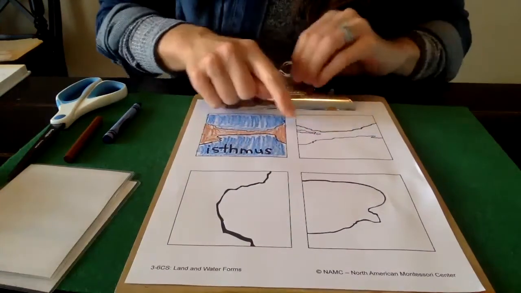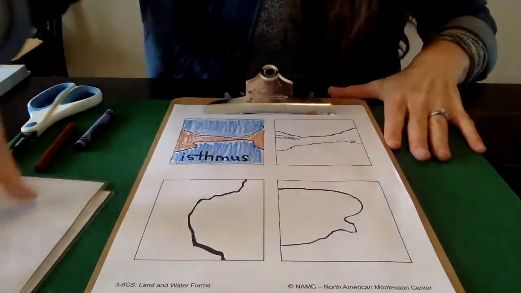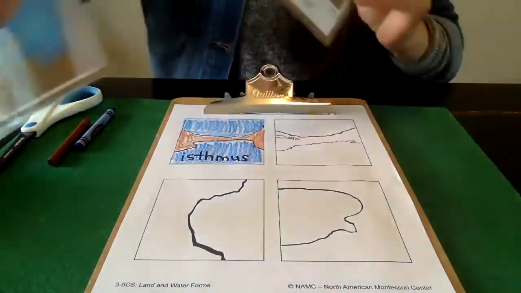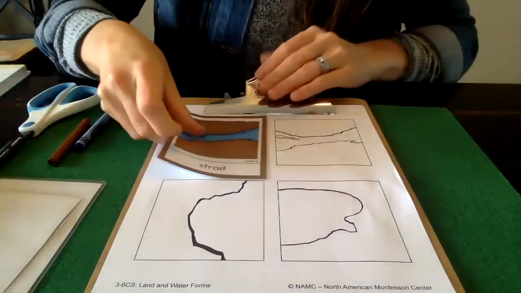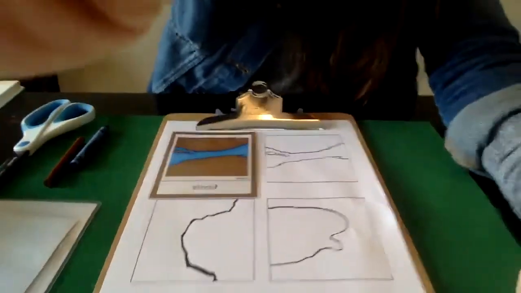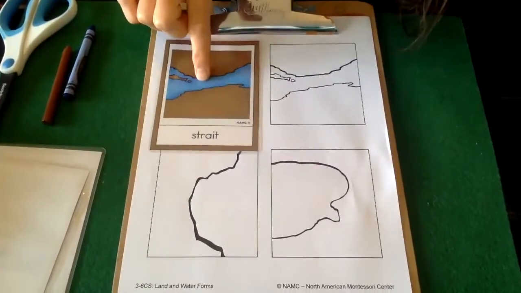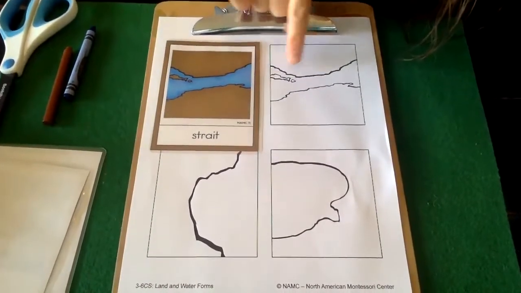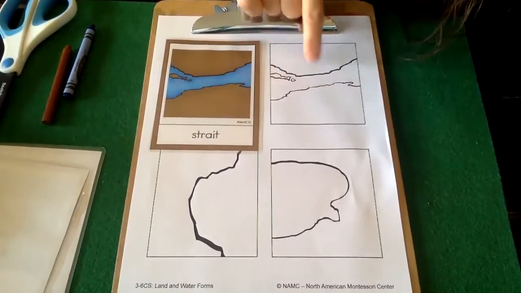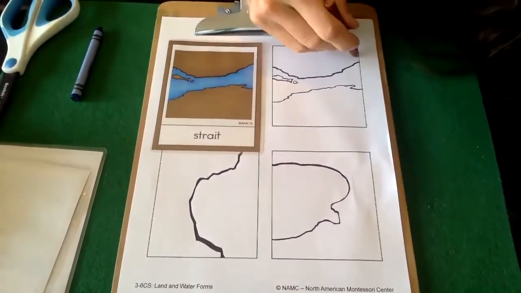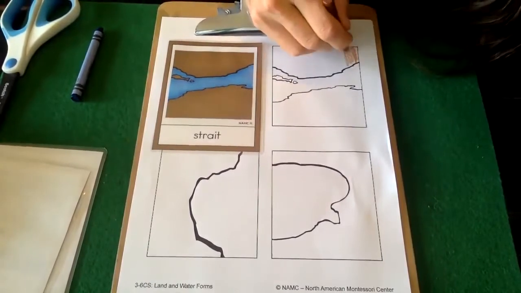Now I'm going to do, what's the next one? After isthmus is strait. So we'll cover that up and bring it up. I think this is a better viewpoint for you. So we have strait. Remember, a strait is water that goes between two pieces of land. So we're going to start with the land. We're going to make the land brown.